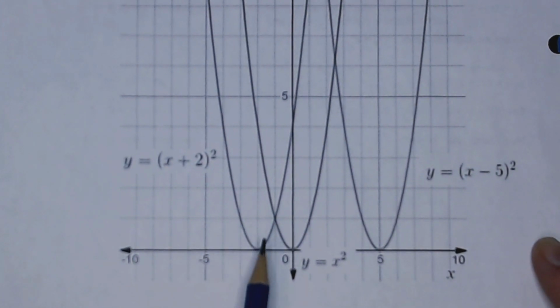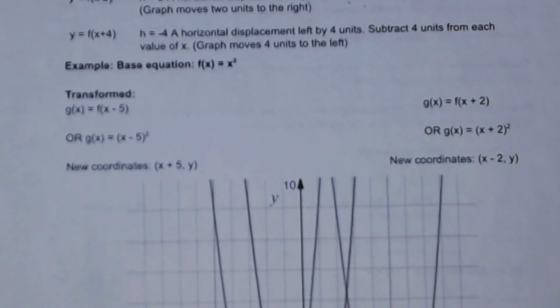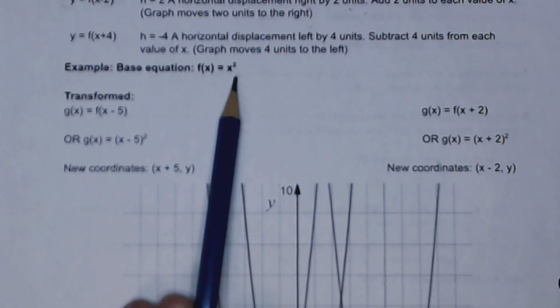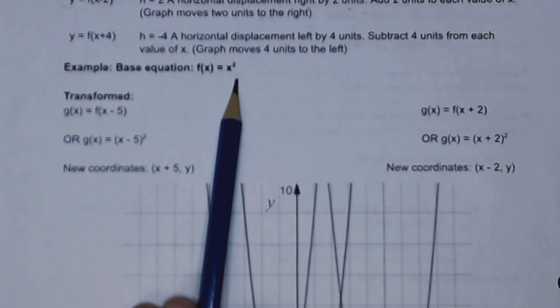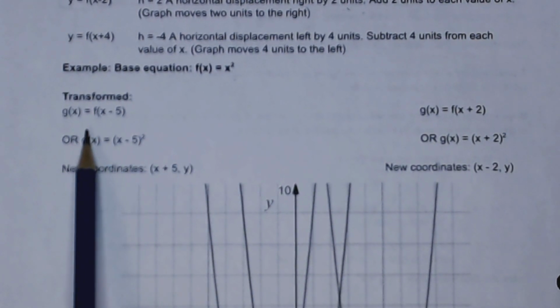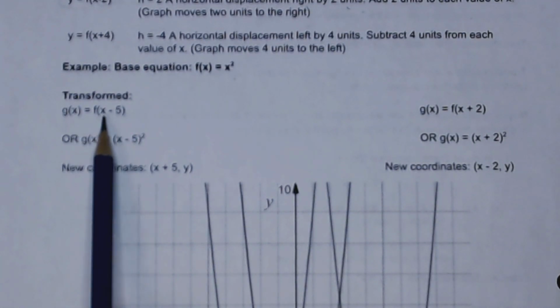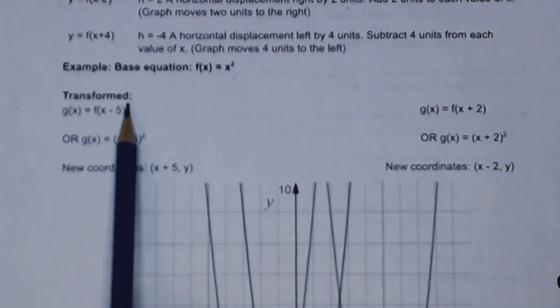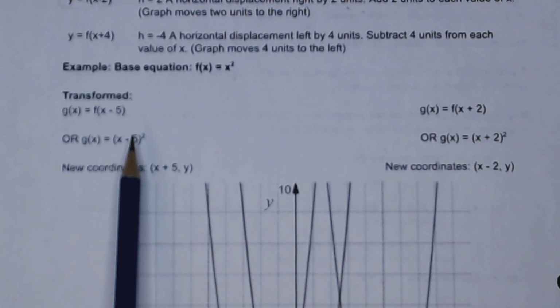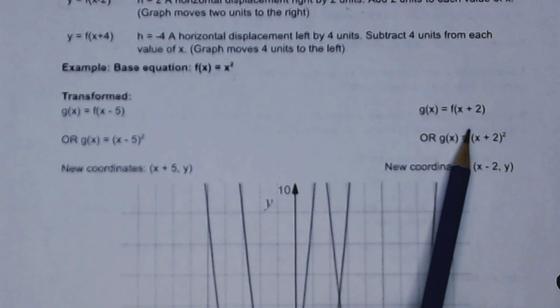Notice that it corresponds to the negative and positive values on the x and y axis. If you're going more negative, you're going further away from 0 to the left. If you're getting more positive, you're getting further away from 0 to the right. So we're going to use that same base equation again. f of x is equal to x squared, just our basic parabola. And we're going to compare two different g of x horizontal translations. In one of these, we're going to compare f of x minus 5. And on the other one, we're going to compare f of x plus 2.